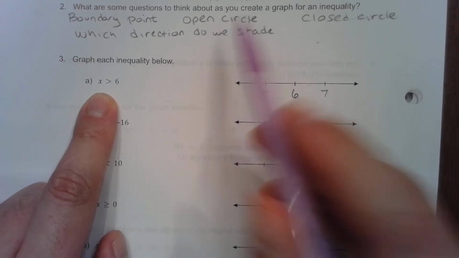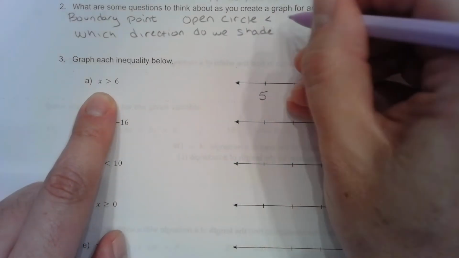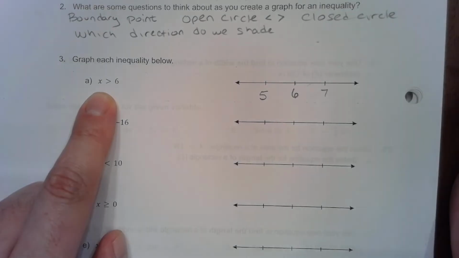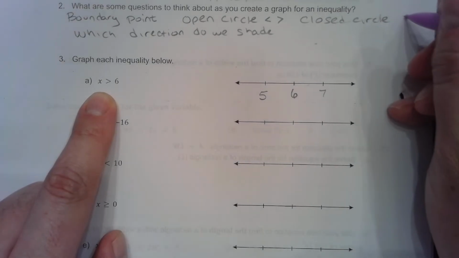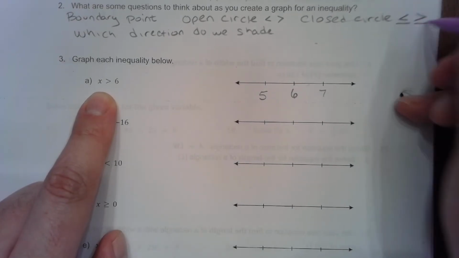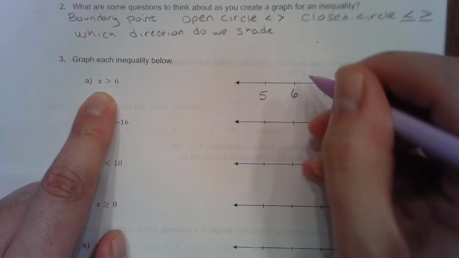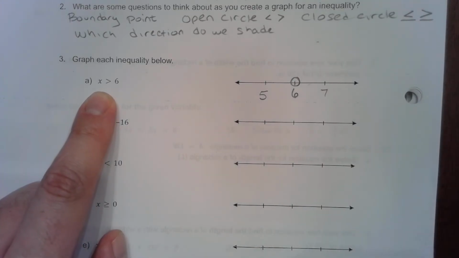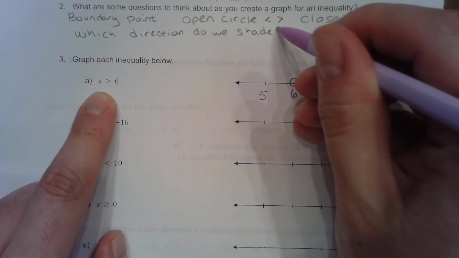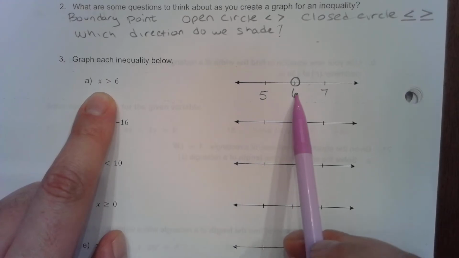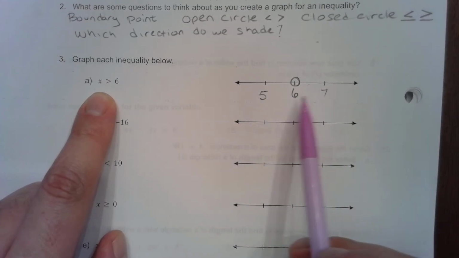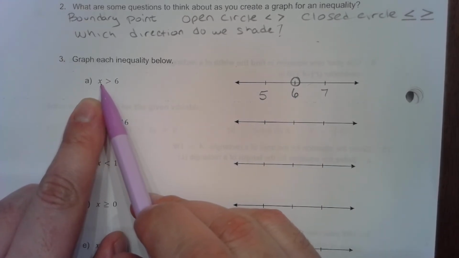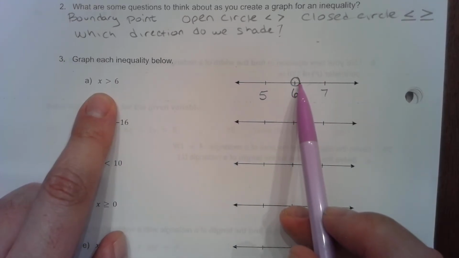We're going to use an open circle, and we're going to use an open circle for these symbols, less than or greater than. We're going to use a closed circle for less than or equal to, greater than or equal to. So put an open circle on 6, and then which direction do we shade? Do we shade the numbers that are less or more than 6? We want to know where are the numbers that are greater than 6, and that's to the right.